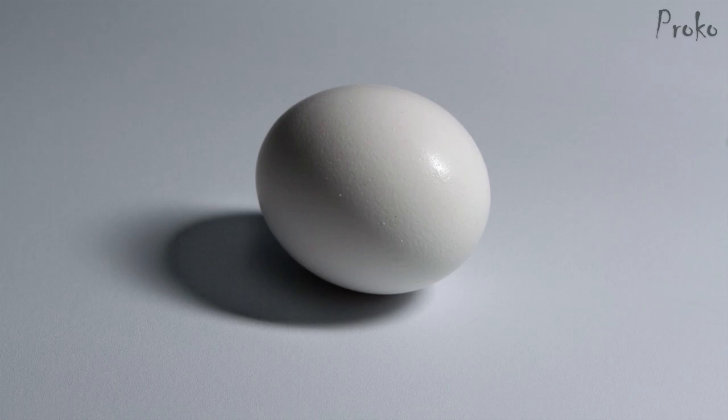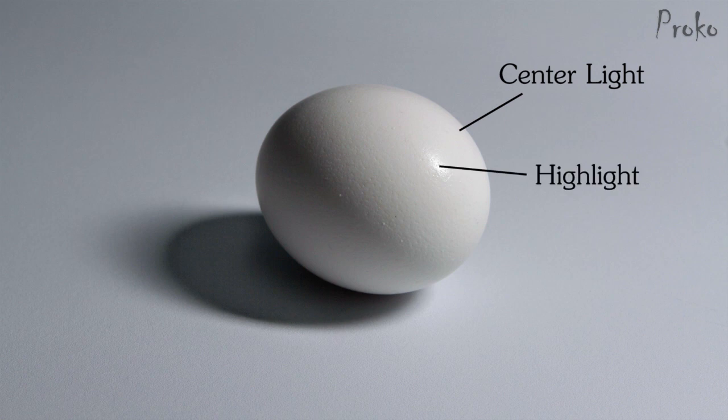Moving on to the light zone. Immediately after the terminator is the halftone. These are planes of the form that are partially hit by the direct light. As the planes get closer and closer to facing the light, they will get lighter. And the point where the form points directly at the light is called the center light. Don't confuse the center light with the highlight. The difference between the two is that the center light is the plane facing the light source, whereas the highlight is a reflection of the light source.